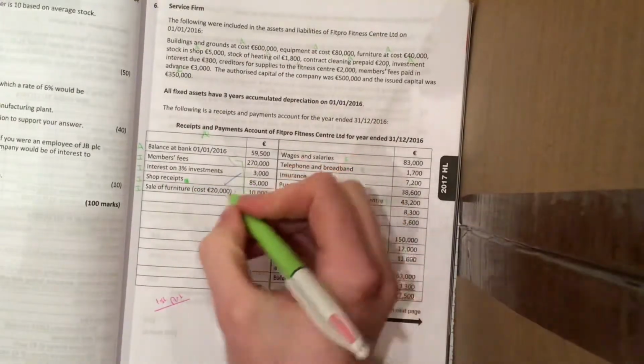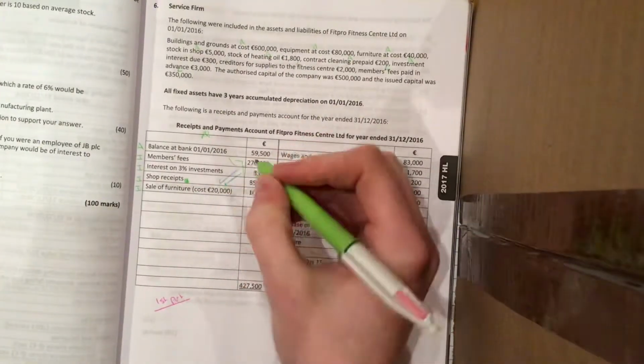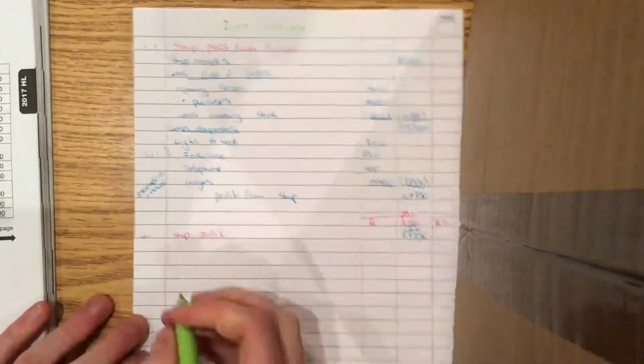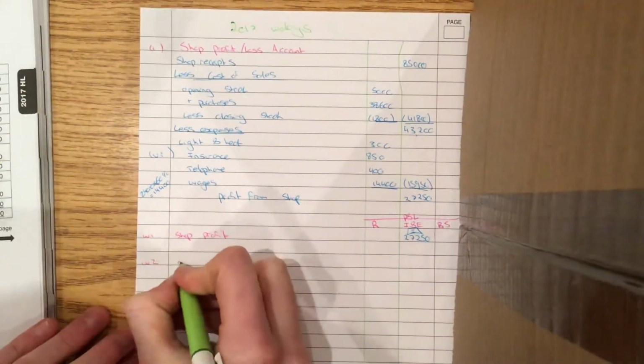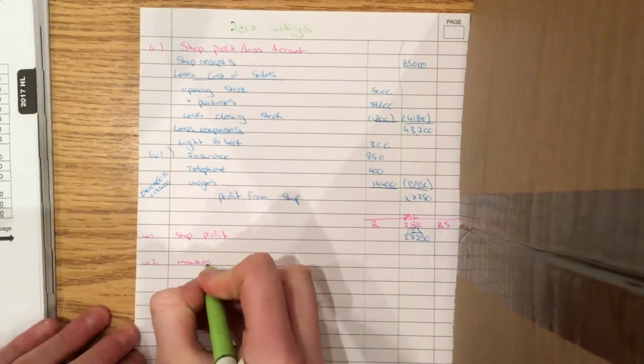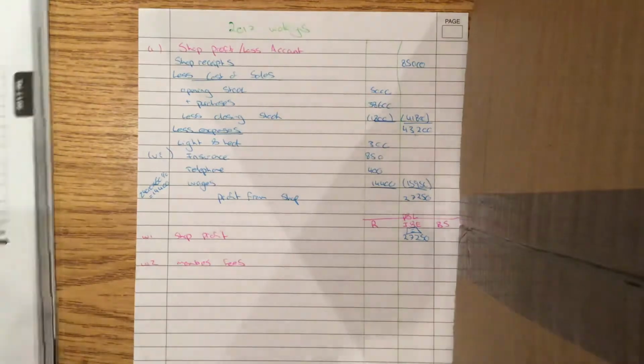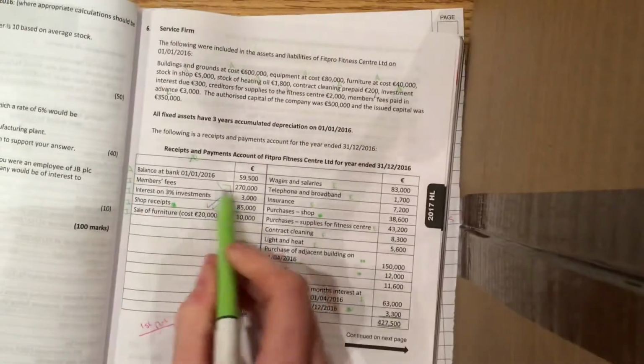So we've got shop furniture done, shop receipts done, right? So next one's going to be members fees, working two. Very, very similar to subscriptions and what we were doing. So we want to go to the receipts and payments, go to our membership fees, €270,000.